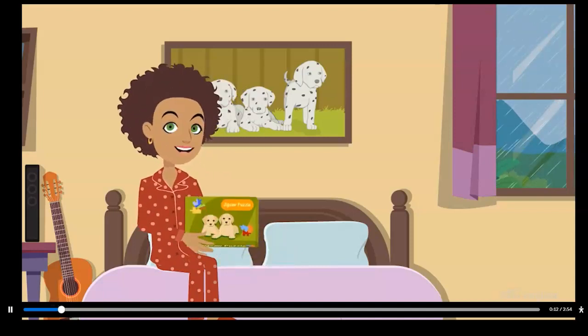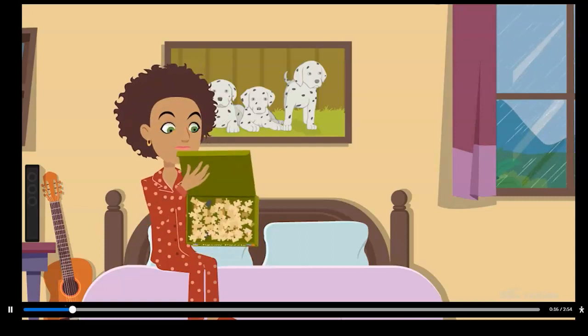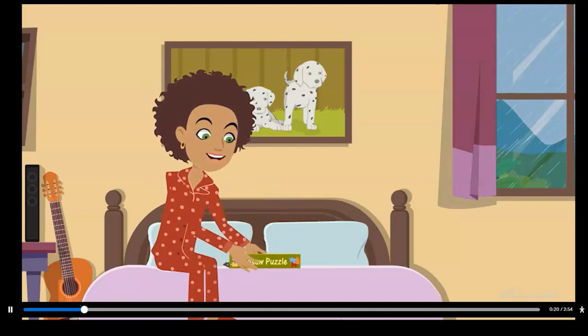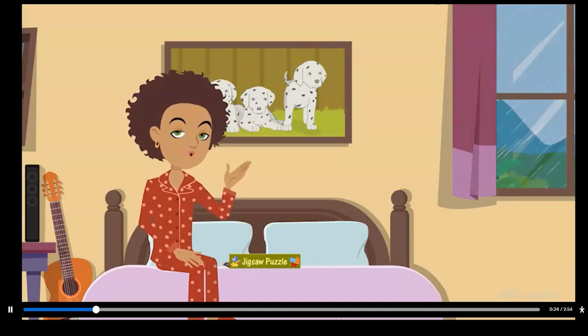It's gonna be a picture of puppies. I love puppies. It doesn't look like puppies now, but the more pieces I put together, the more I'll see the whole picture. It got me thinking about how an author develops a story's theme.